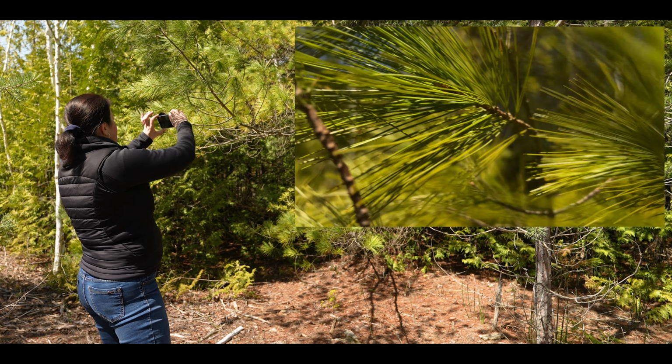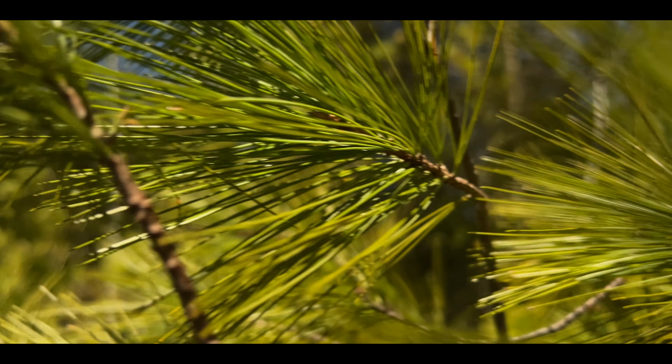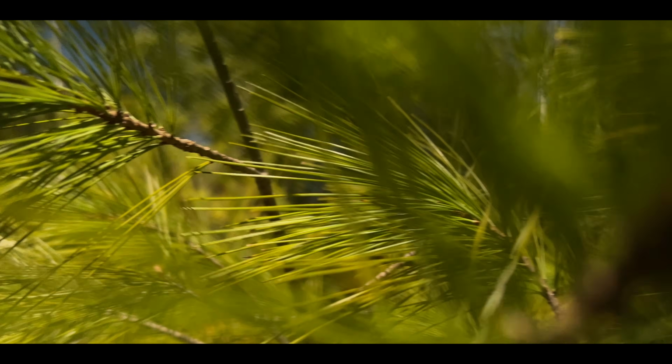Right now I have a standard lens and I'm going right in to get the soft texture as close to the lens as possible.